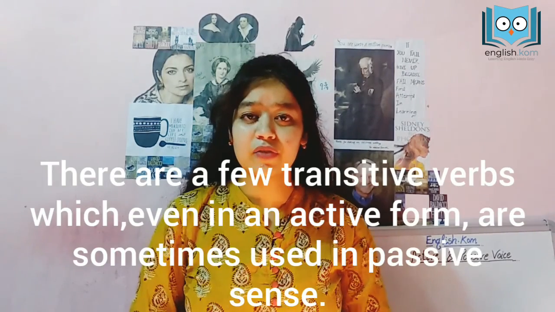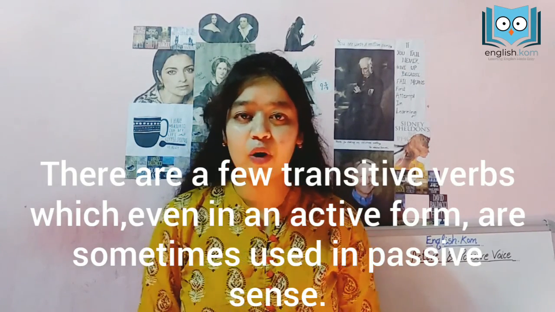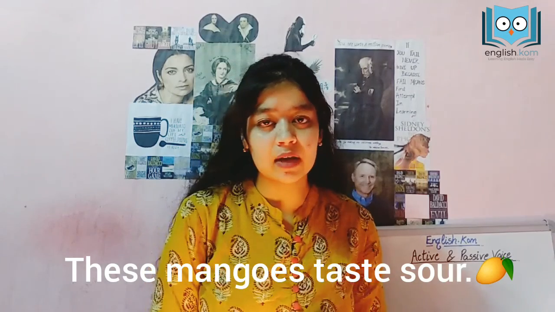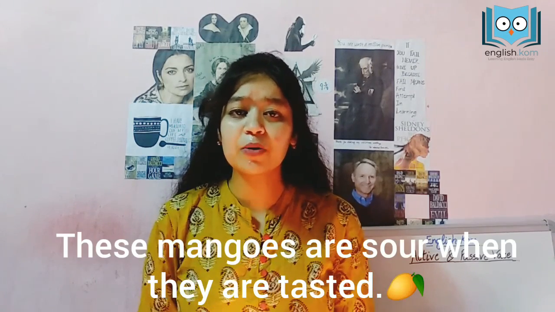There are few transitive verbs which, even being in active form, give the passive sense or give the passive meaning. First example is that these mangoes taste sour. Its active form is these mangoes are sour when they are tasted, but since it's very lengthy and complicated, we use the simple form. Then we have this rose smells sweet, that is it is sweet when it is smelled. Then we have this play reads well. It means that the play is well written and it feels good when it is read.